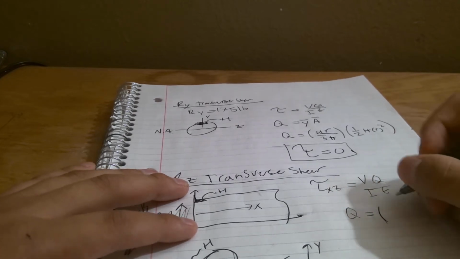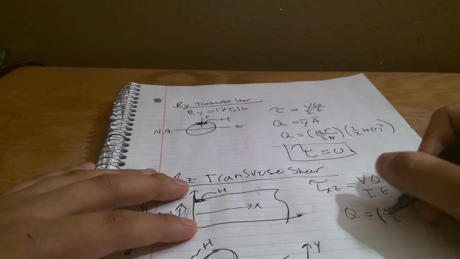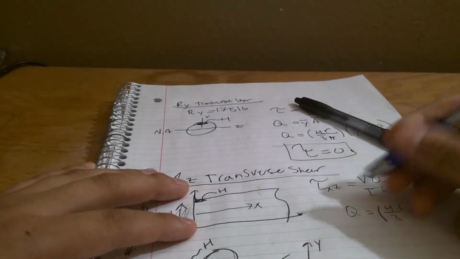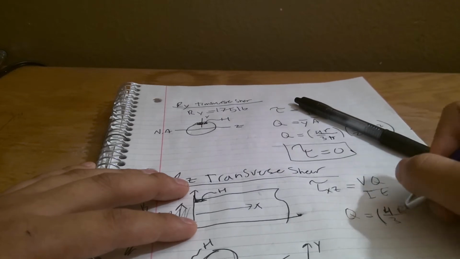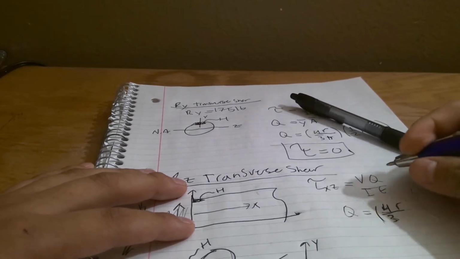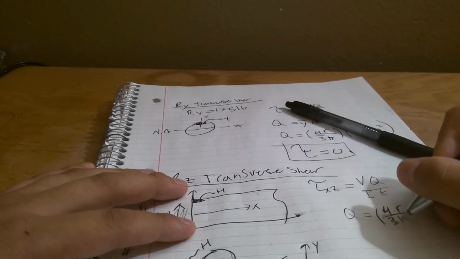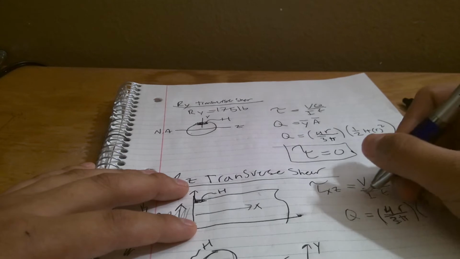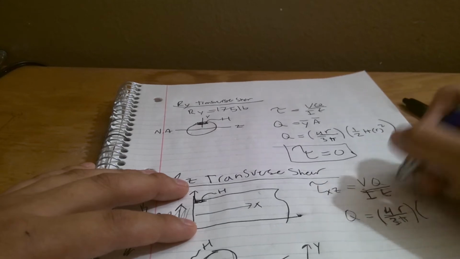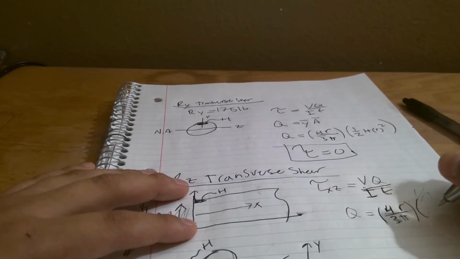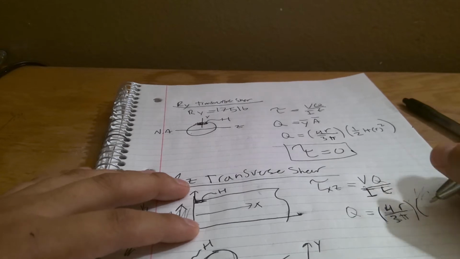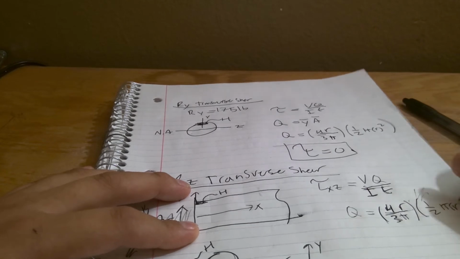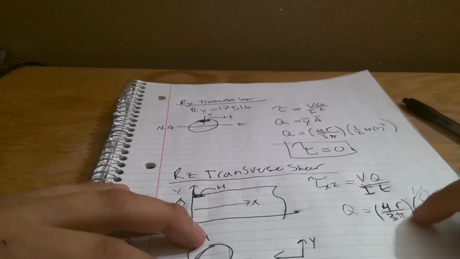Q is equal to 4 over 3. My pen is dying here. Try this one. So it's better. Okay. 4r over 3 pi times 1/2 pi r squared. Make them more clear. Okay.